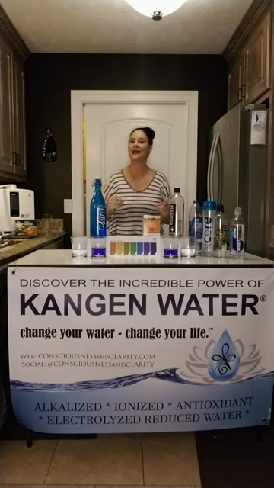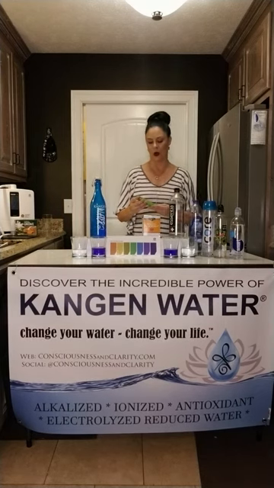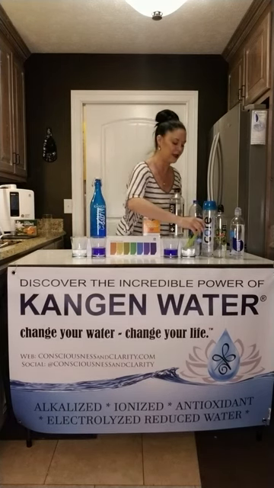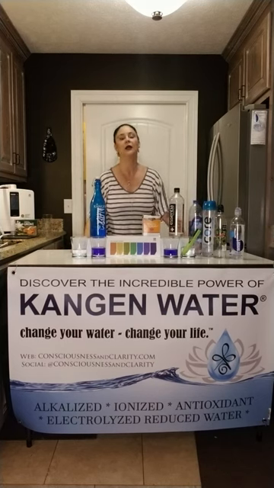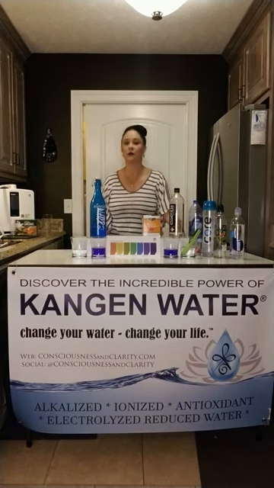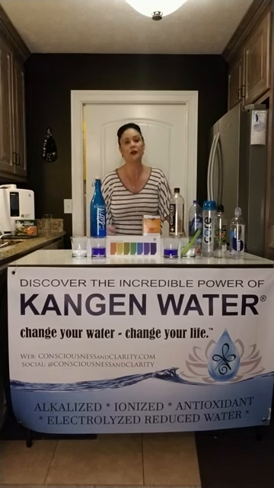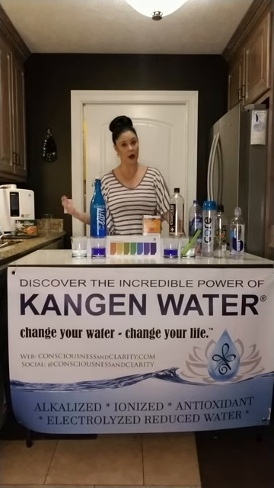So in order to test the antioxidant properties, we're going to be using something called an ORP meter. And I'm going to go ahead and set this in our water while we talk about it. ORP stands for oxidation reduction potential, and this shows the liquid's ability to reduce oxidation or not.